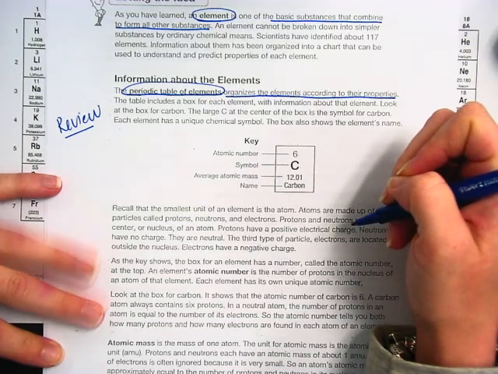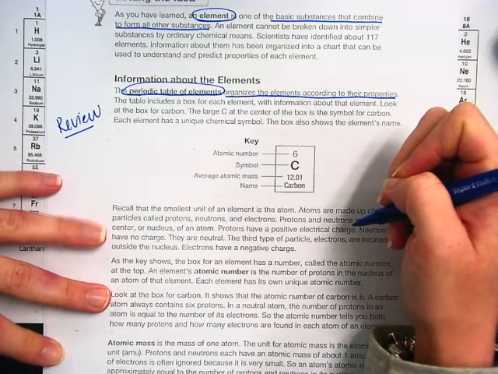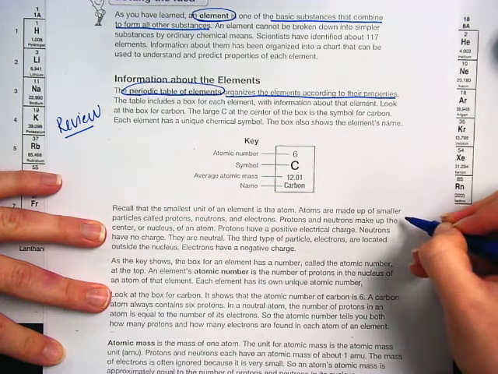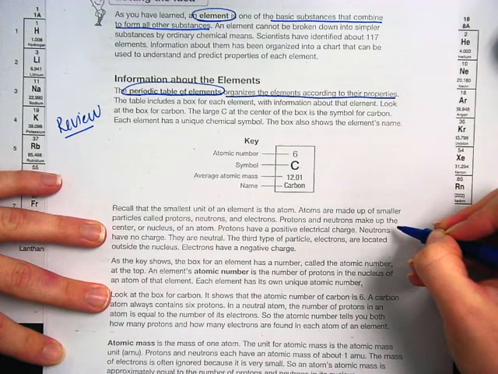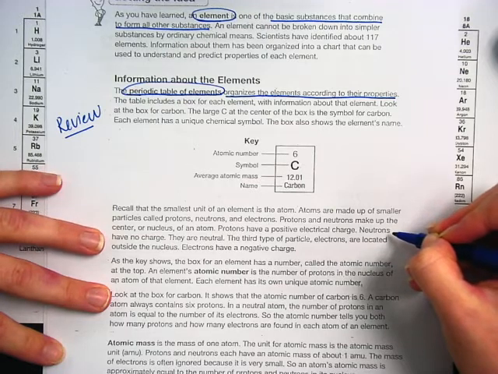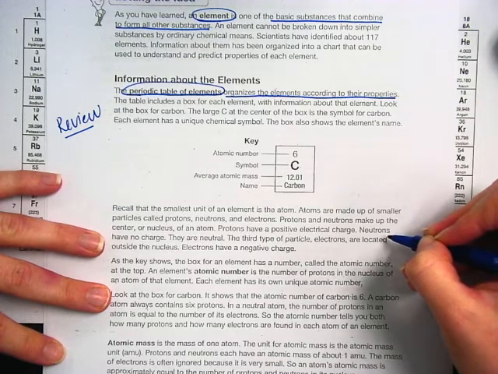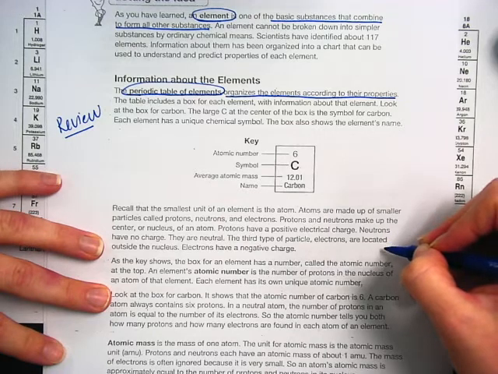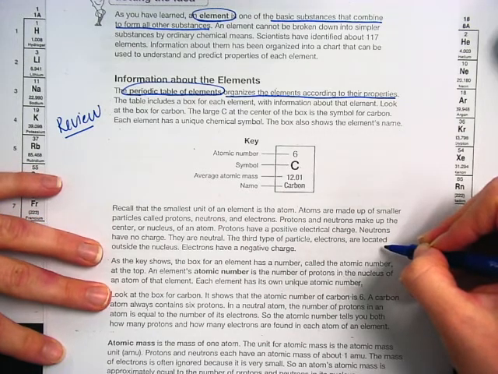Recall that the smallest unit of an element is the atom. Atoms are made up of smaller particles called protons, neutrons, and electrons. Protons and neutrons make up the center or the nucleus of an atom, and protons have a positive electrical charge. Neutrons have no charge. They are neutral. The third type of particle, electrons, are located outside the nucleus, and electrons have a negative charge. Would you agree that this is all review? This is stuff you should already know?